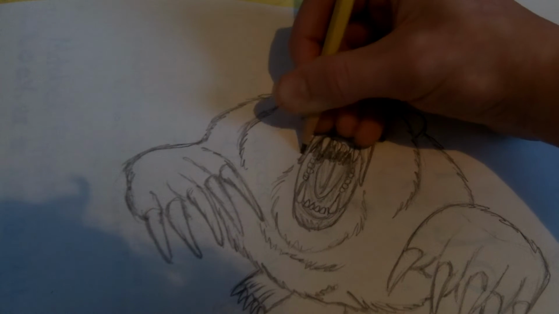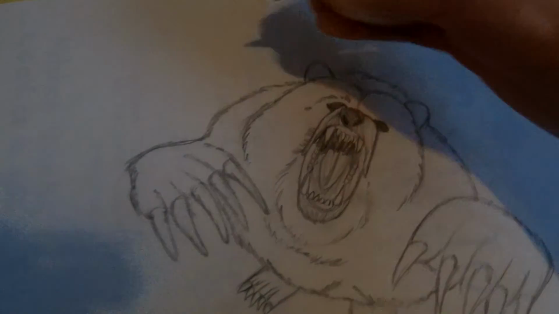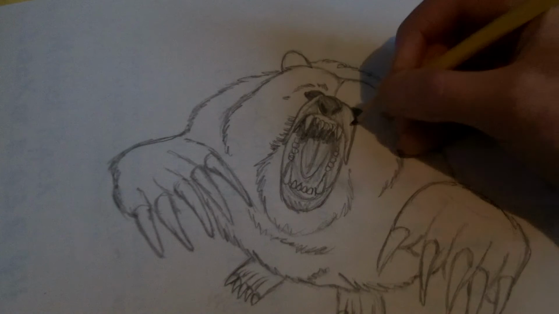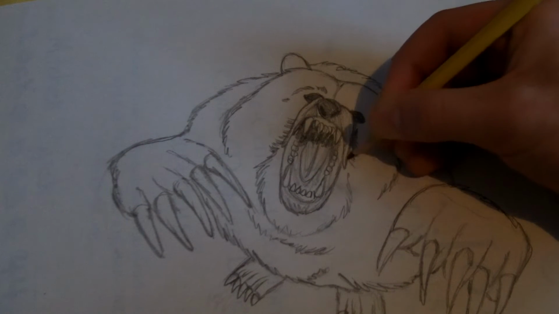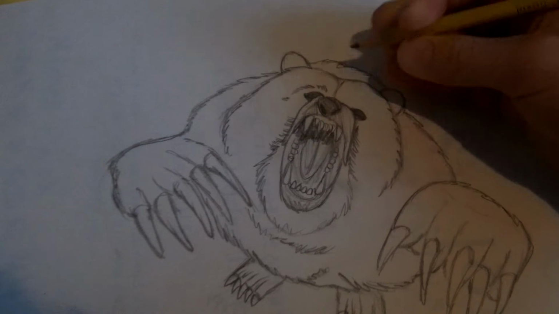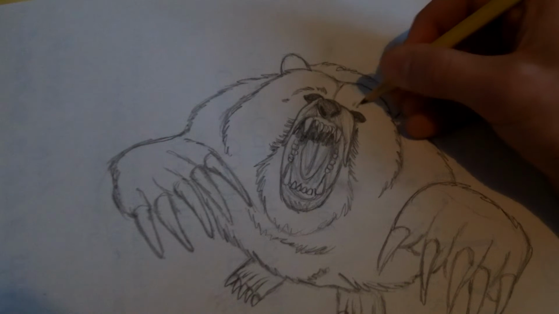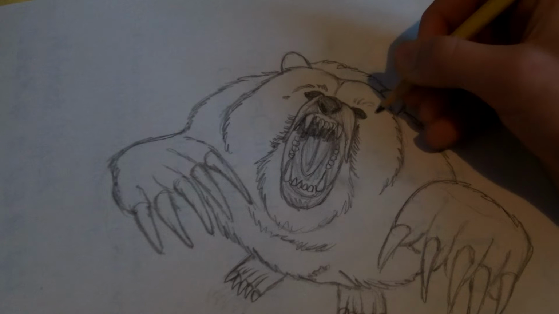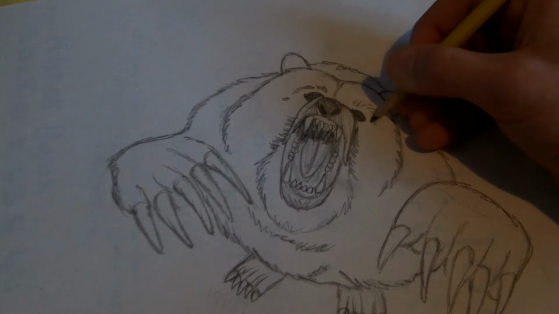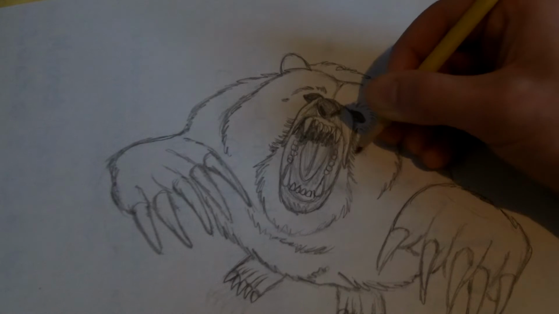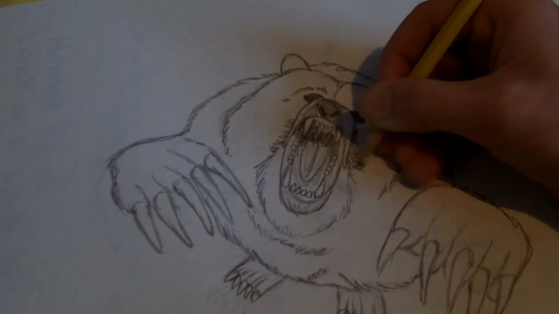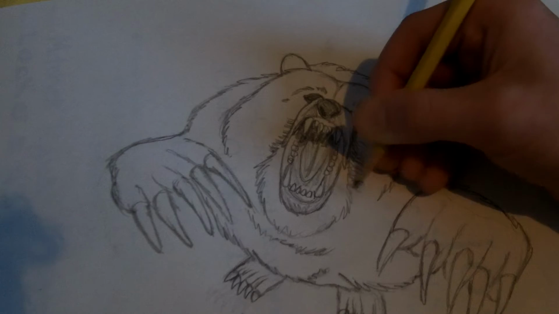So add little dark strokes right here. Trace that. Little dark strokes right here. And then they should get lighter. This is lighter than that. Just do it so that it goes around the bear, and then this is lighter, because you'll shade over that.